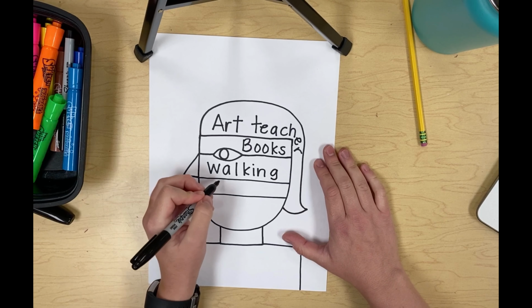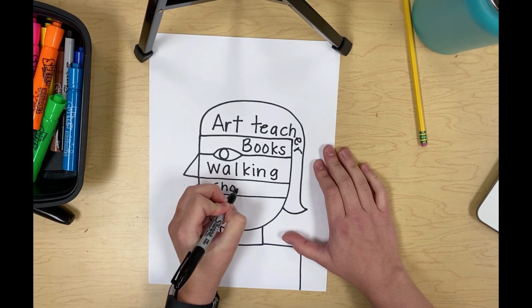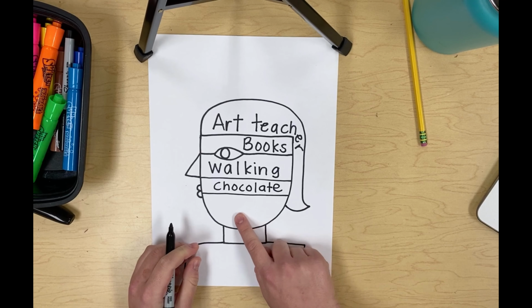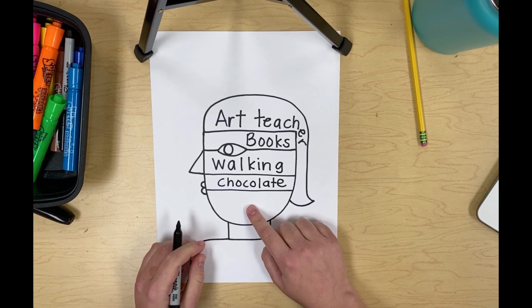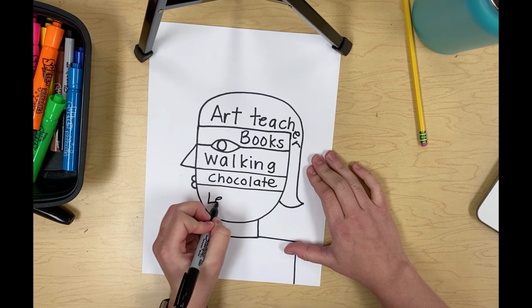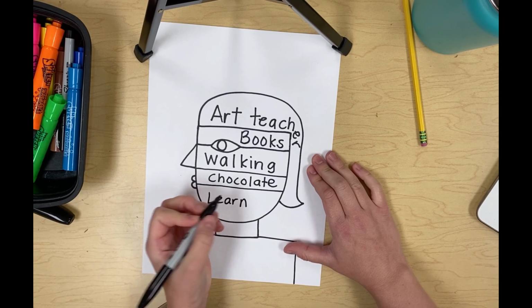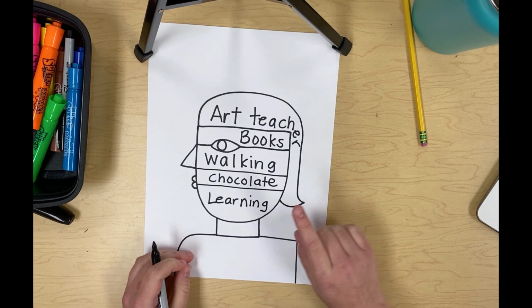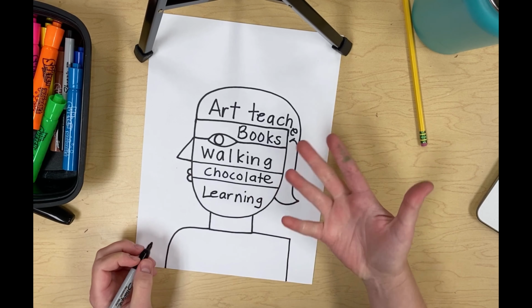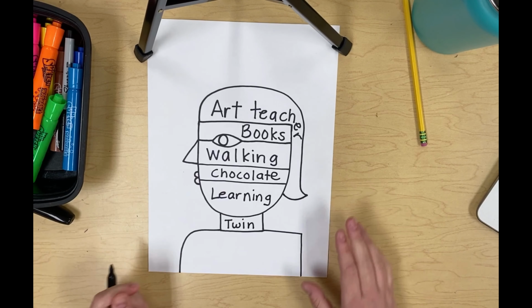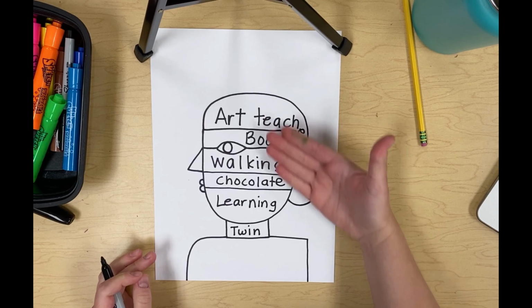In this fourth space, I'm going to write my favorite food. I absolutely love chocolate. I could eat chocolate all day, every day. And down here in this last section, I'm going to write, what's something else I love? I really love to learn. I love learning new things and trying new things, so I'm going to write learning. Now I have one more space here in the neck area, and I'm going to write something really extra special about me that nobody knows. I'm actually a twin. I have a twin sister, so that's something special about me.